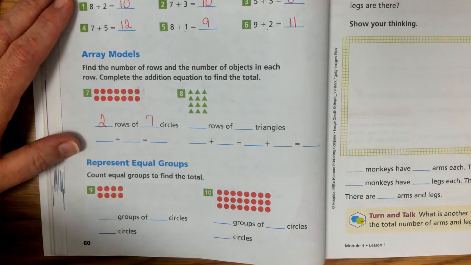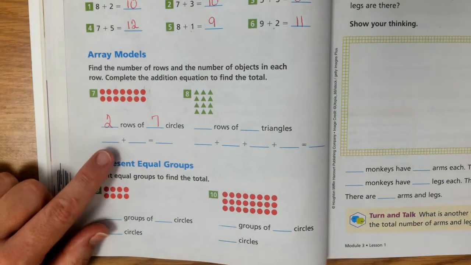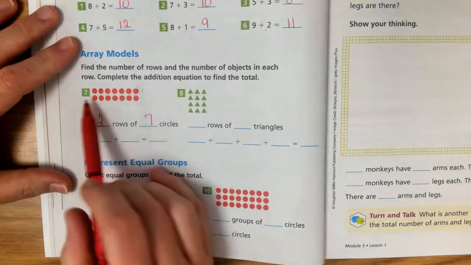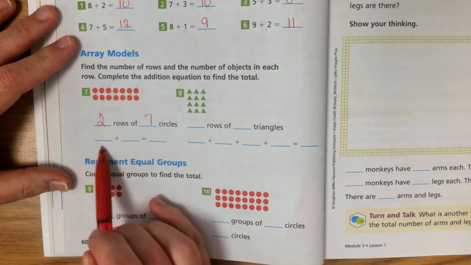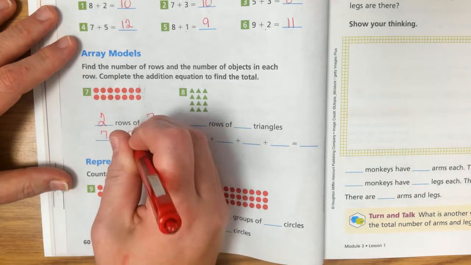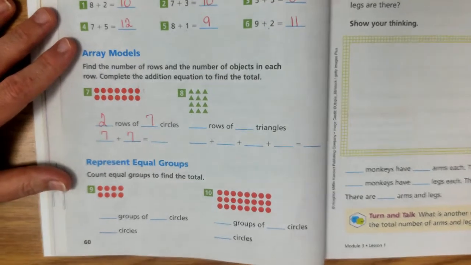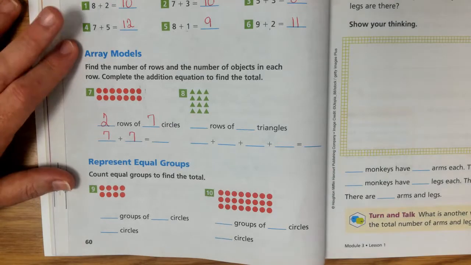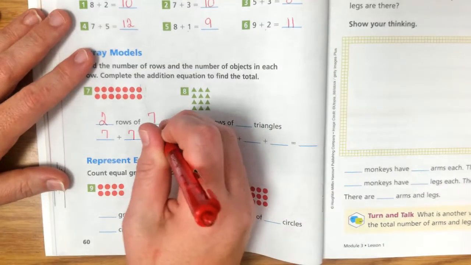So then we need to fill out our addition problem. Well, if I know I have 2 rows, right, which is my 2 numbers here of 7 circles, it would be 7 plus 7, and our 7 plus our 7 equals 14.